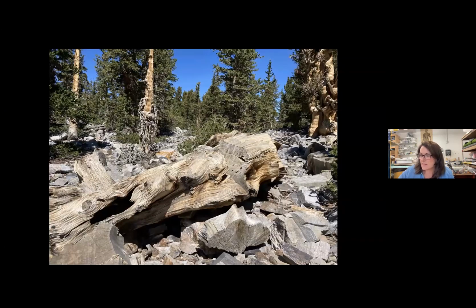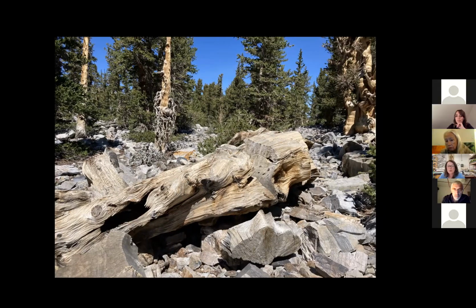The tree is just to my left of this image, and I'm looking up into the glacier. So Prometheus was a tree that was cut down in 1964 by a grad student who was not a dendrochronologist, but story goes his borer got stuck in the wood, and he asked and was given permission to cut the tree down and retrieve his tool, as well as take samples.